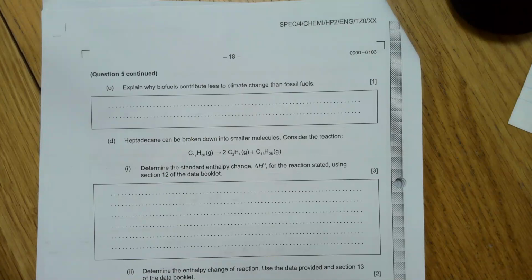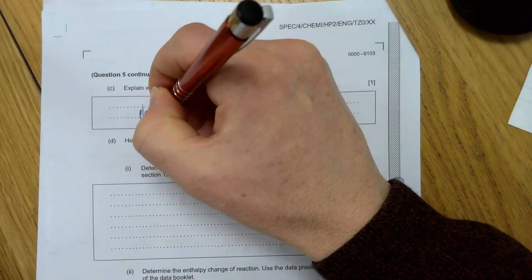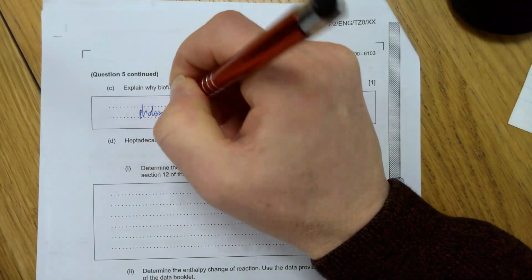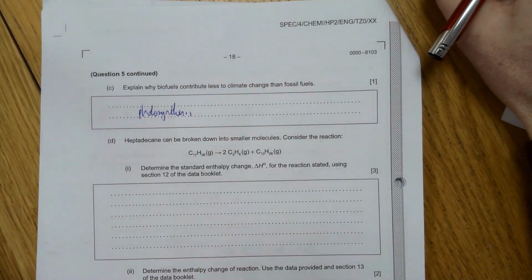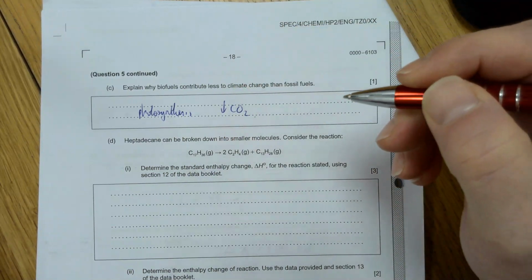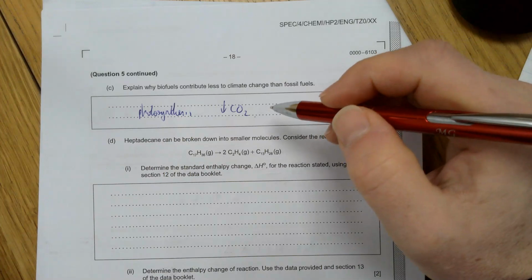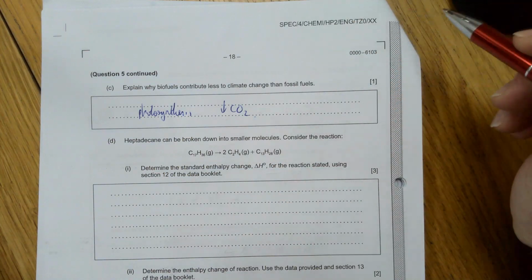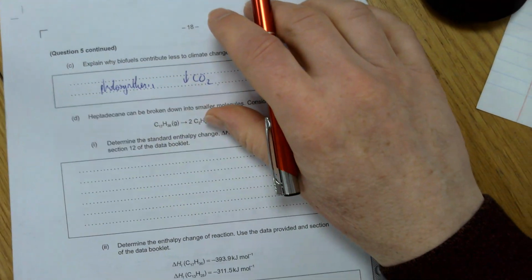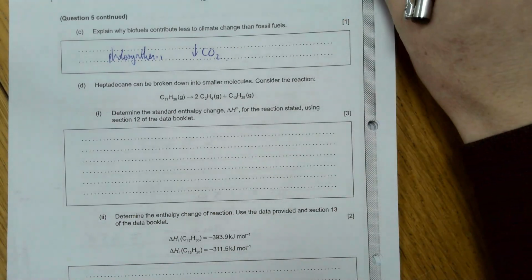The key thing, though, is biofuels, when they're being made, are taking in carbon dioxide through a process that I think you've probably heard of called photosynthesis. I'm not going to write it all out, but some talk about photosynthesis going on when the plant is growing and will take in carbon dioxide from the atmosphere. They're carbon neutral because the same amount of carbon dioxide is being removed from the atmosphere when the plant is growing as is released approximately when they're being burnt. Enough of that. Determine the standard enthalpy change for the reaction stated.